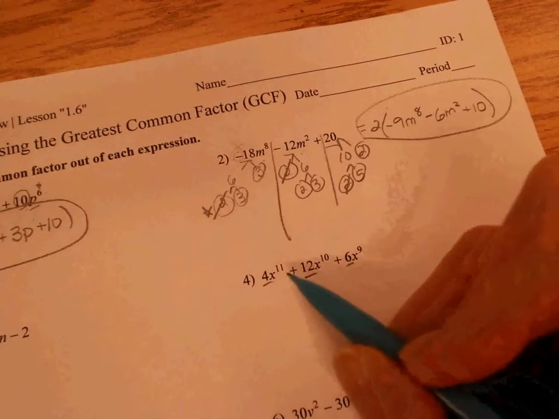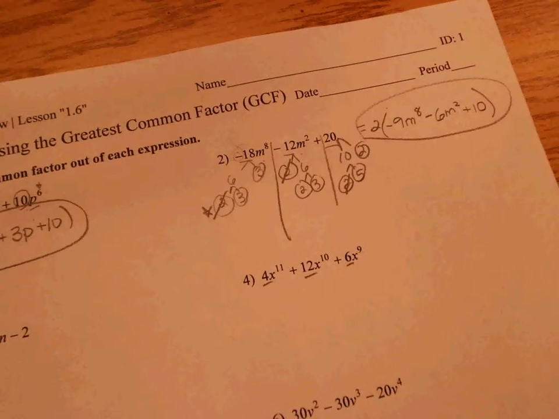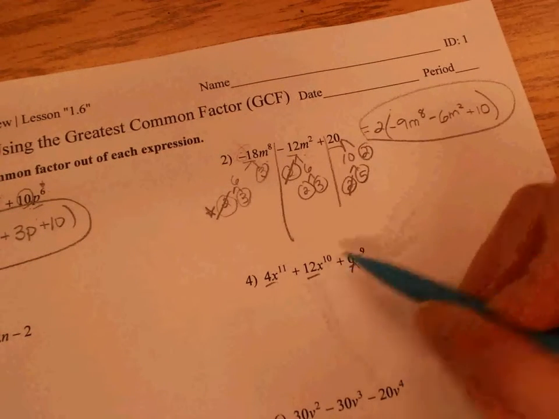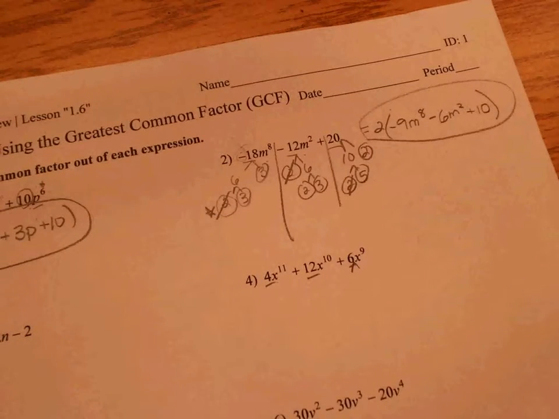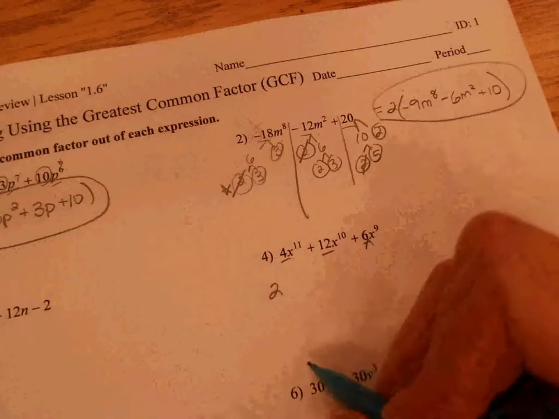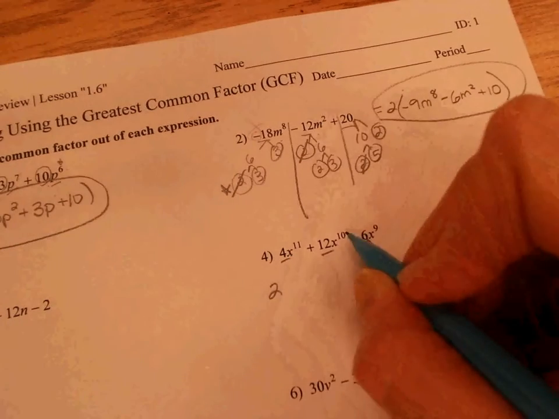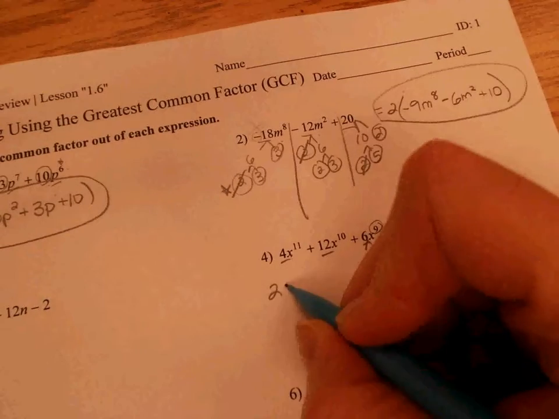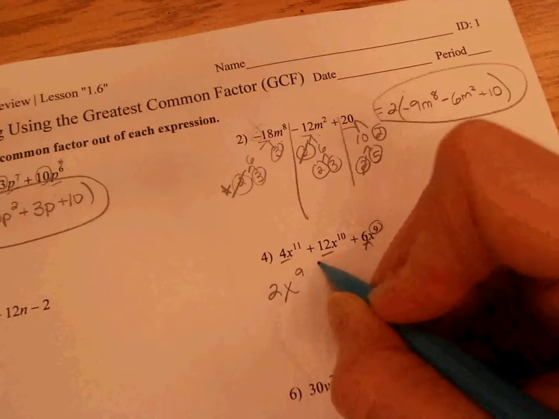Looking first at our coefficients, 4, 12, and 6. You might look at those and realize, okay, well, they're even. We know they have something in common. And 2 turns out to be our GCF. And then looking at x to the 11th, 10th, and 9th, again, we can only factor out the smallest exponent, so that's going to be x to the 9th.